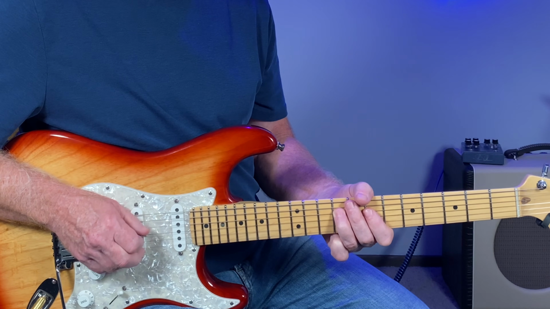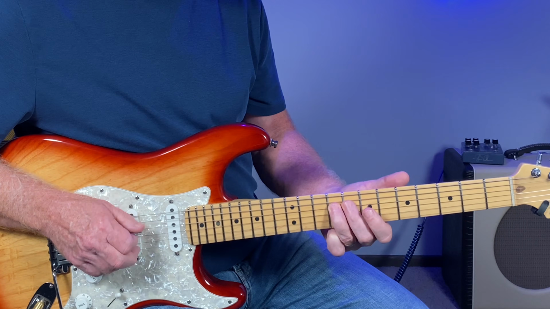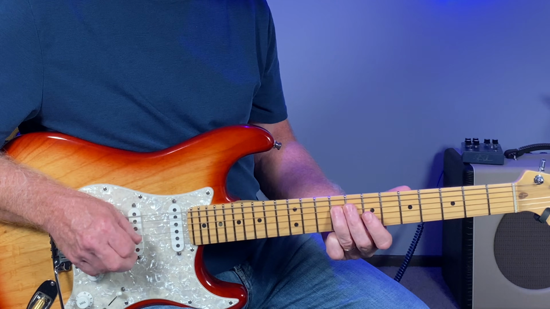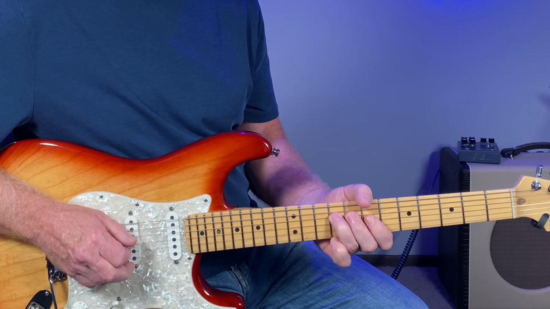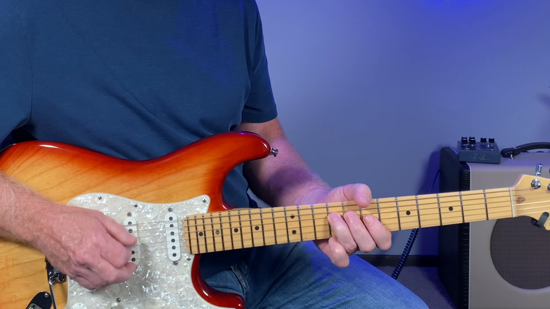So if we slow that down a little bit more, this triplet feel, this up and down alternate picking is what you really want to get down. You might have to do it just down picking at first. 1, 2, 3, 1, 2, 3, 1, 2, 3.